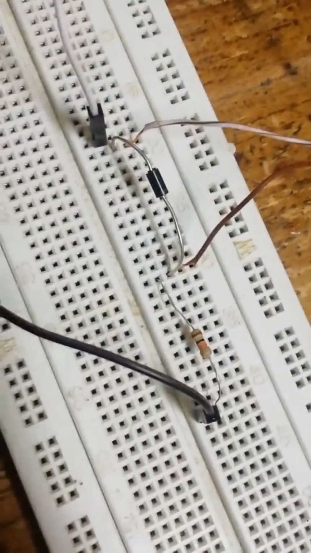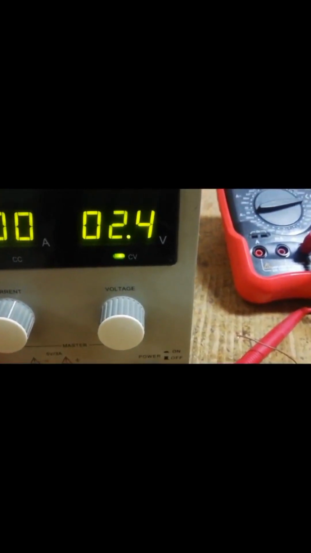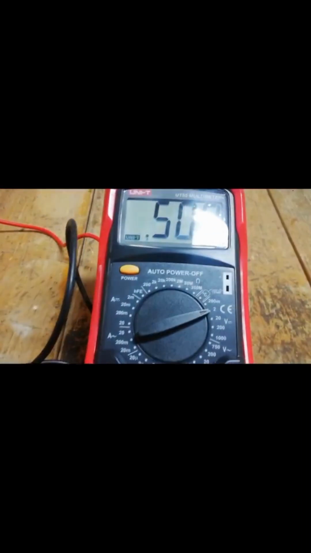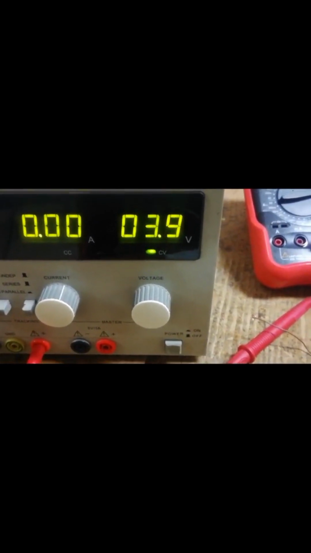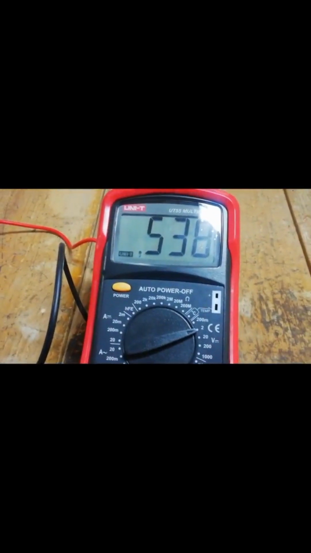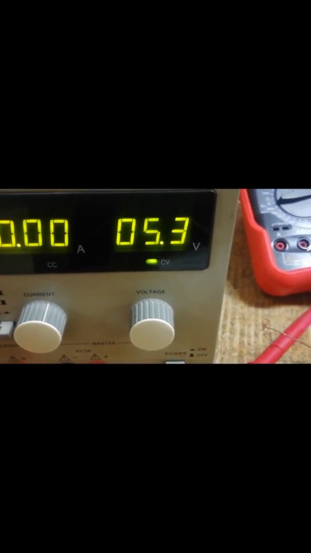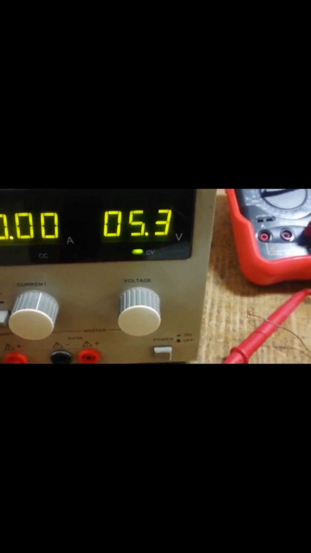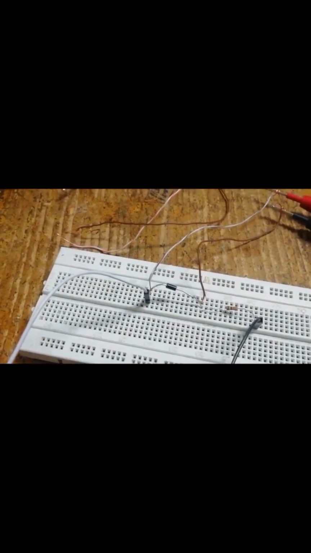Now I am going to give supply voltage to this circuit, and then I'm going to measure voltage across this diode. Now as you can see here, supply voltage is 2.4 volts, and the voltage across this diode is 0.5 volts. Now when supply voltage is increased to 3.9 volts, the voltage across the diode is 0.53 volts. Now I have further increased the supply voltage to 5.3 volts, and now the voltage across the diode is 0.55 volts. So this is how you are going to measure voltage across the diode, by increasing supply voltage.